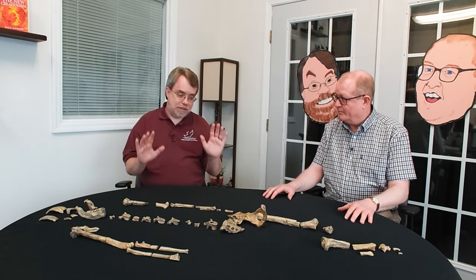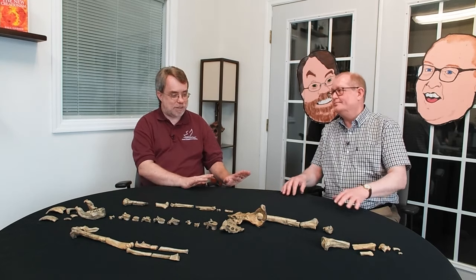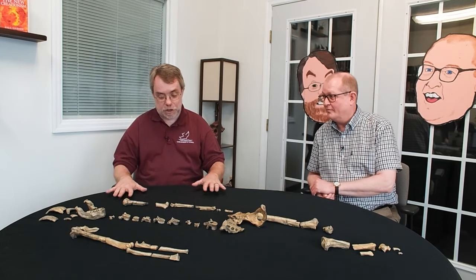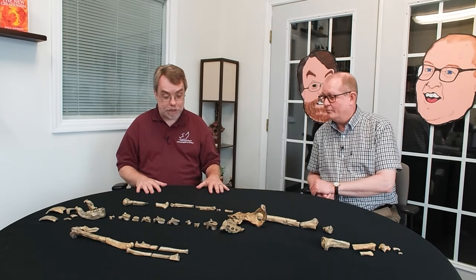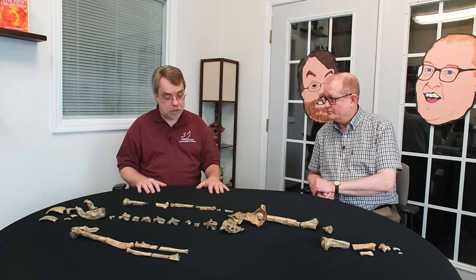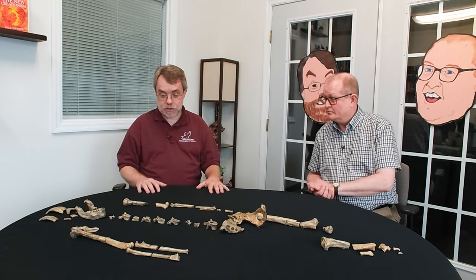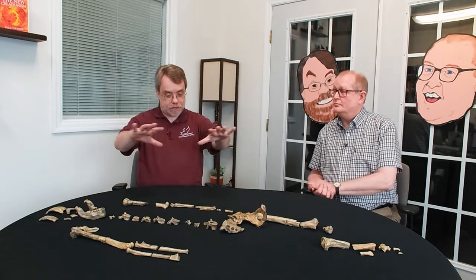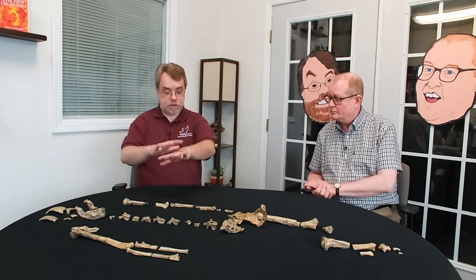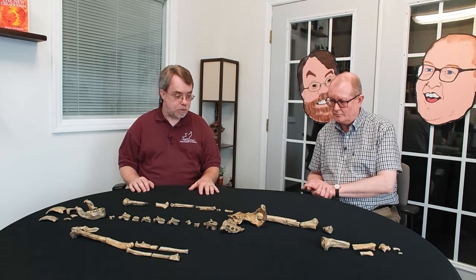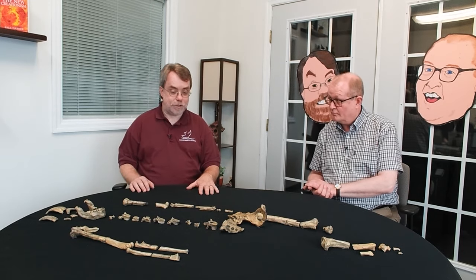Laying aside all the creationist skepticism about what's on the table here, it is really important to know that you're dealing with a single individual. So how do you know that? One of the reasons is the localized nature of the find. They excavated the area, found these bones, and didn't find any other hominin bones there. So that suggests this is one deposit at least.